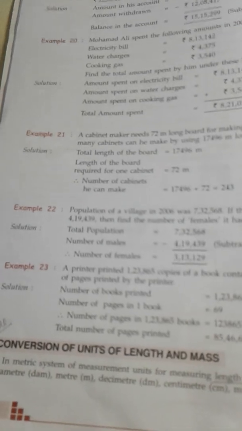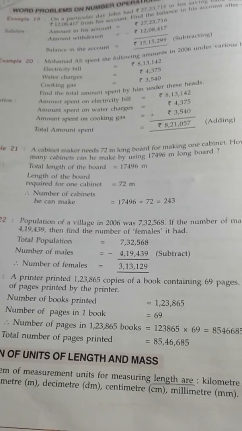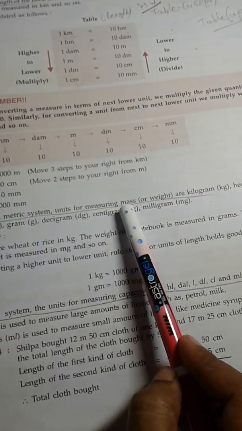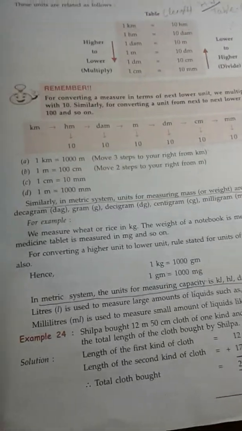Today we continue our first lesson, that is mathematics of standard 6. So children, kindly open your book, page number 10. Today we discuss conversion of units. Length, mass and capacity will also be there. So first one is length, second one is mass, third one is capacity. You can see here easily, you can understand.